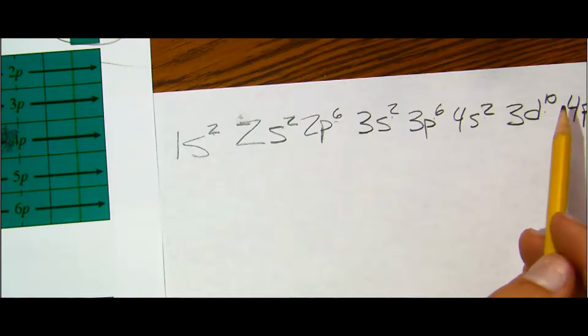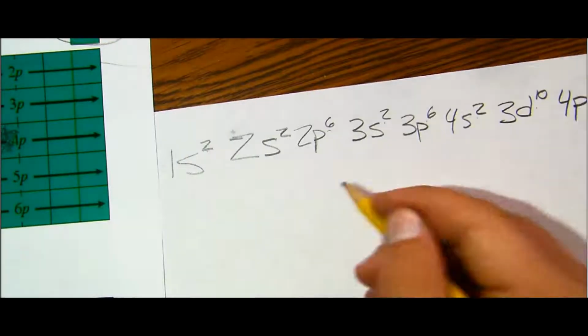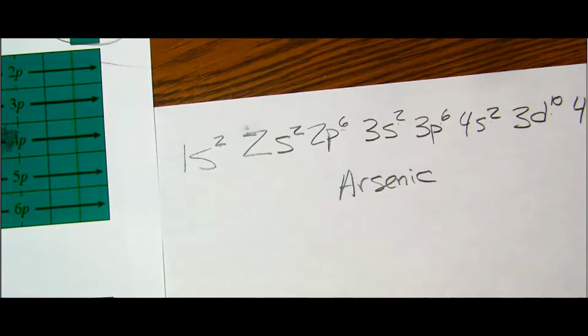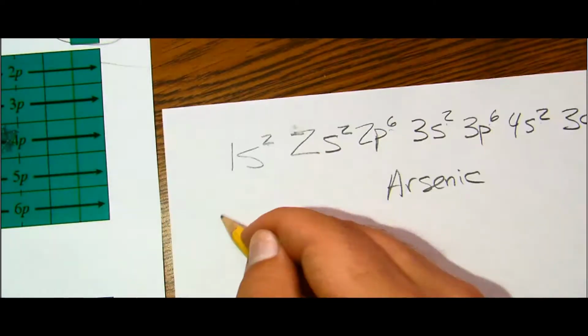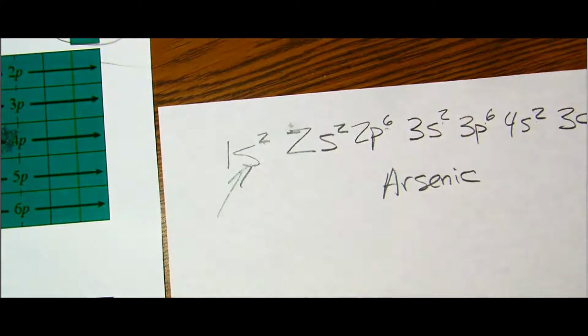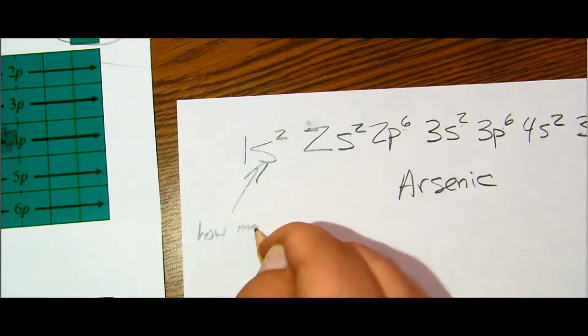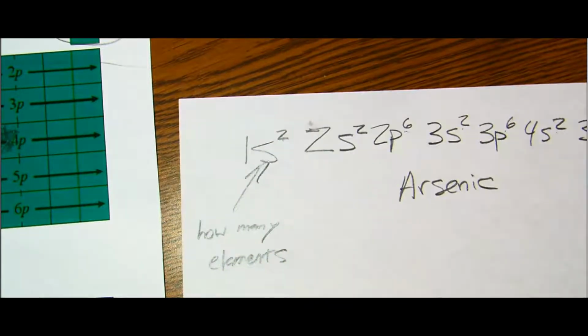I can't see. It's arsenic. And that was our goal. We just solved for arsenic. Yes. How awesome is that? Arsenic. Okay? So what you do is you write the section it's in. So you always got to go from the section it's in. And then how many elements? Okay? Does that kind of make sense?